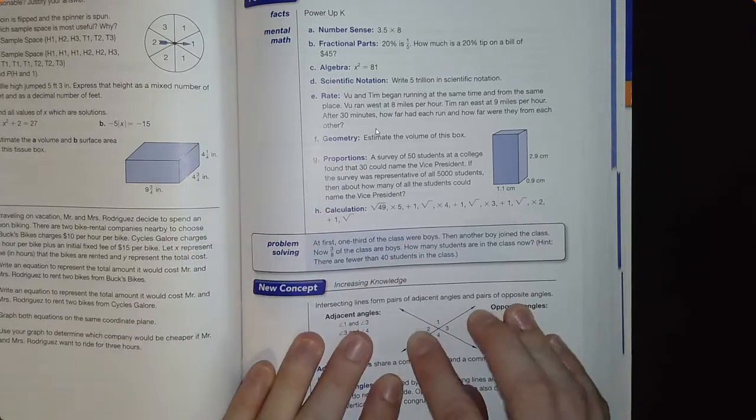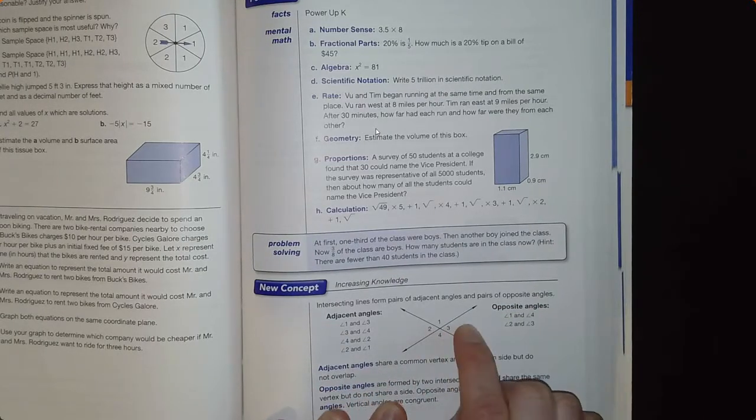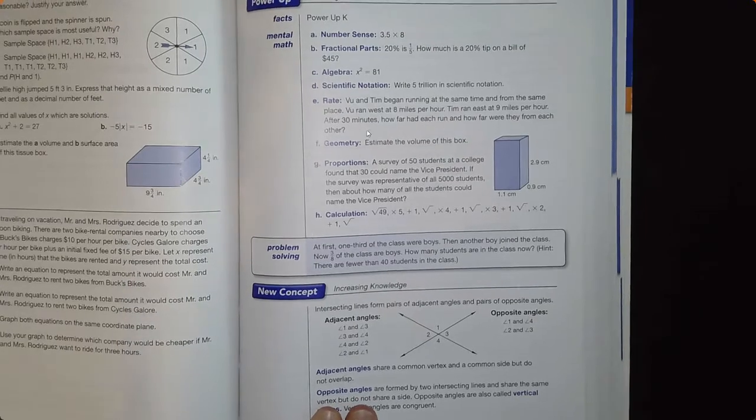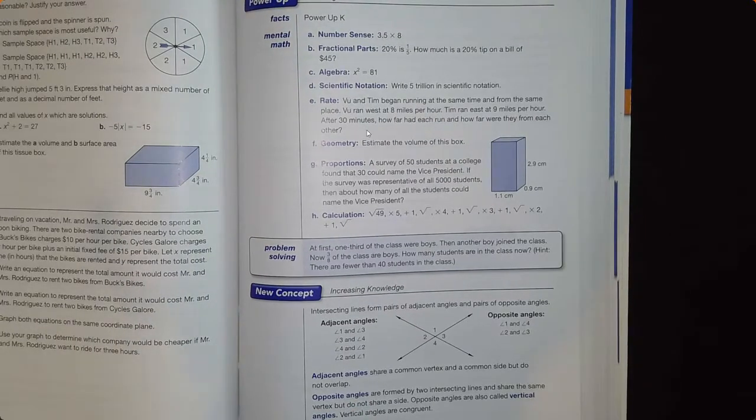And by that same logic, 2 and 3 are going to be equal. This is called our opposite angles. Opposite angles are formed by two intersecting lines, share the same vertex, but do not share a side. Opposite angles are also called vertical angles, and they are congruent, which means they equal the same.